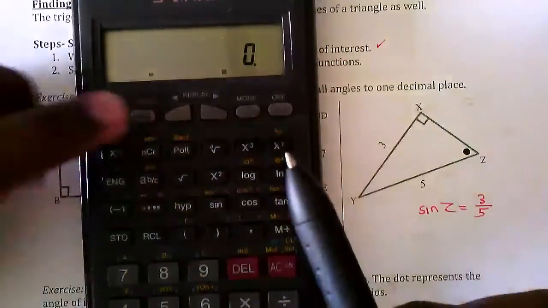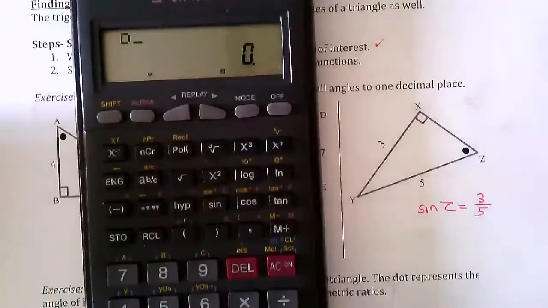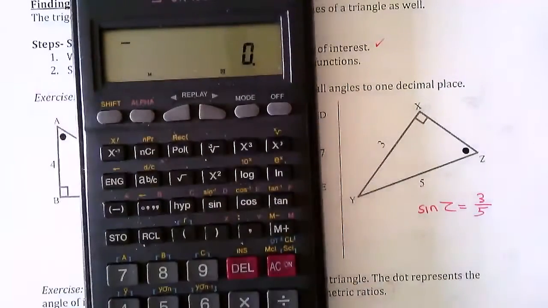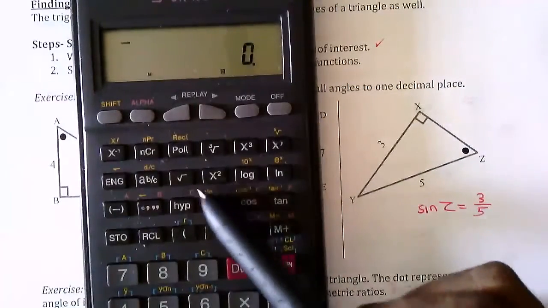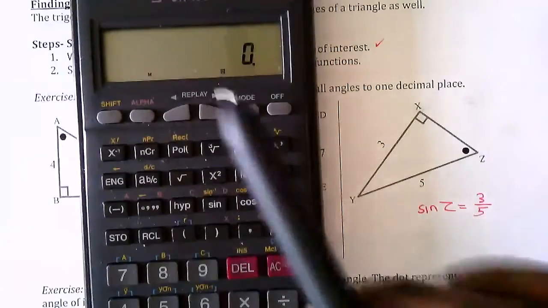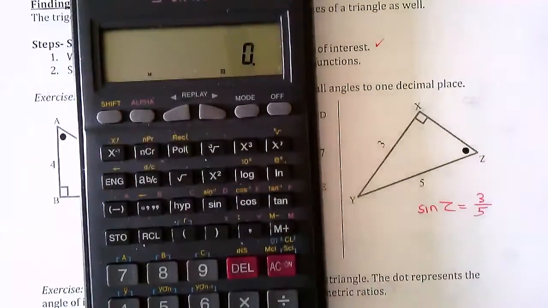I would have to press alpha and press that sine button. So look at the color that's associated with your inverse trig ratios. Find the button you need to press to access those inverse functions, and that's how you're going to access them. Okay, so that's the first thing.